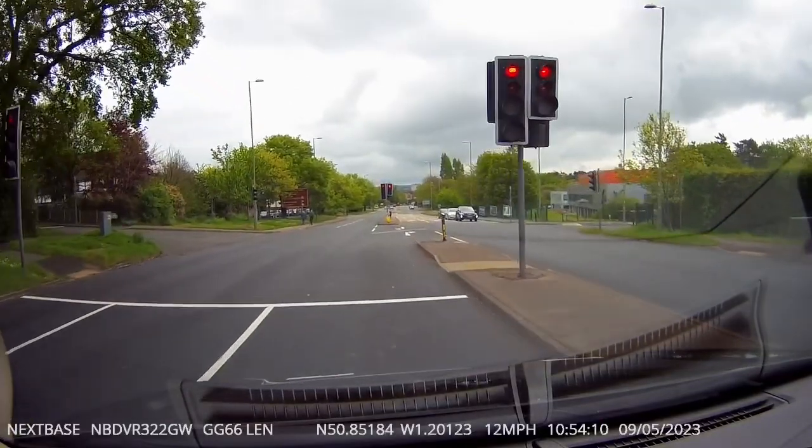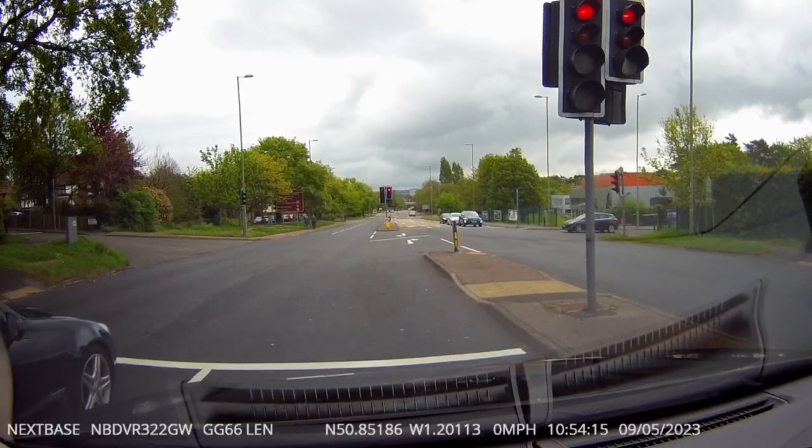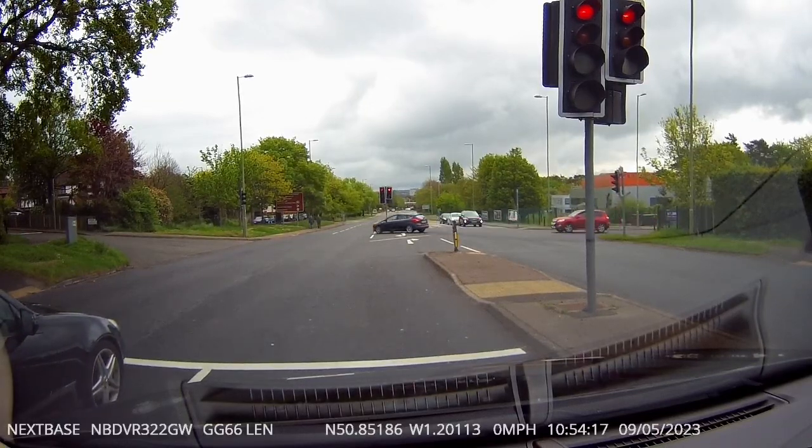And we can see now there are 2 banks of lights. Now as we just saw, there is an arrow for the right turn with its own red light. Now, because it's got its own red light, that means you have to wait for the arrow. You cannot go as we did with the filter earlier on. Always be careful at junctions like this.